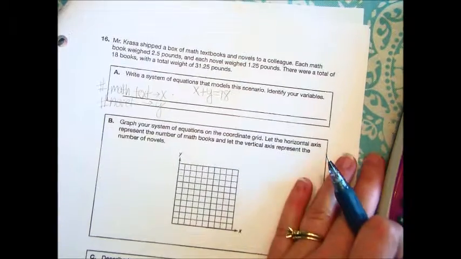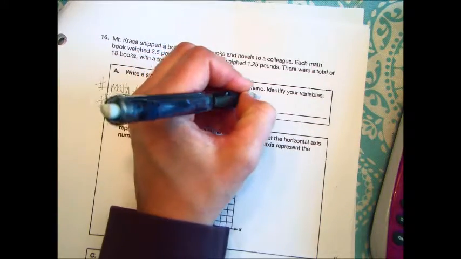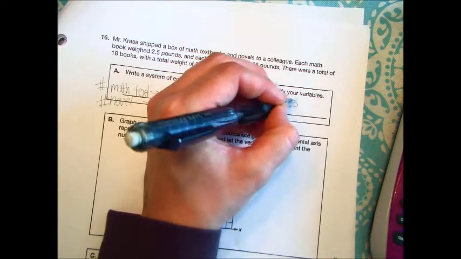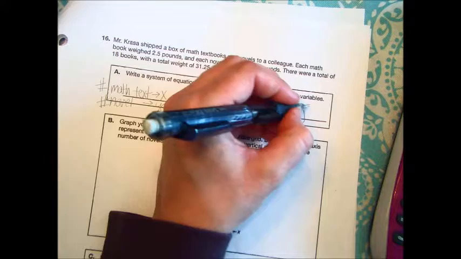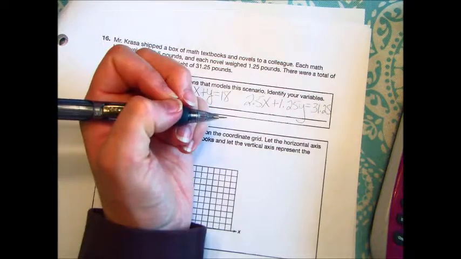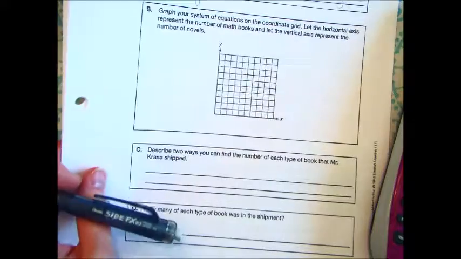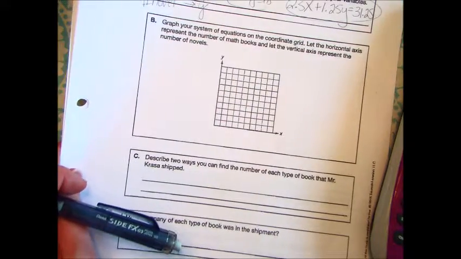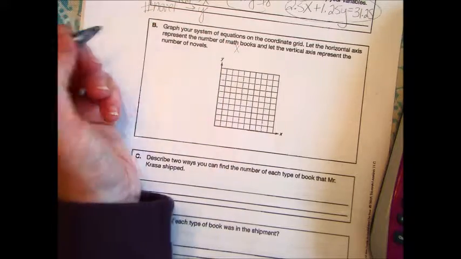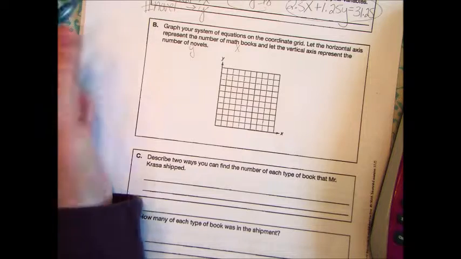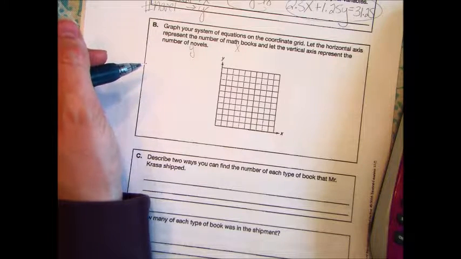The other equation really isn't hard either, once you see it. It's 2.5 for a math book plus 1.25 for a novel equals the total weight, 31.25. Okay, so there are my two equations, 1 and 2. And now they want us to graph them. Let the horizontal axis represent the math books, which is good for us because that means x is math books, and the vertical axis represent the novels, which is good because that's what we have. They should have said that in part A, but we just got lucky.